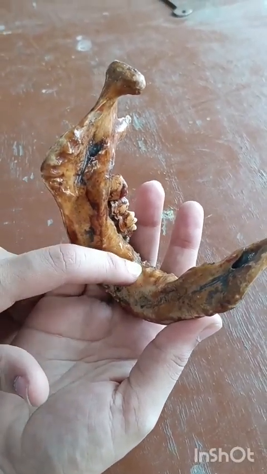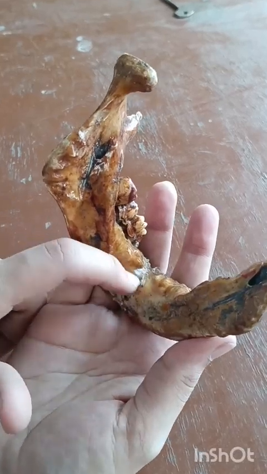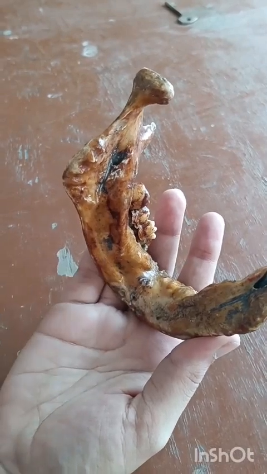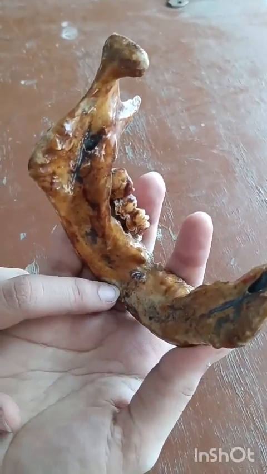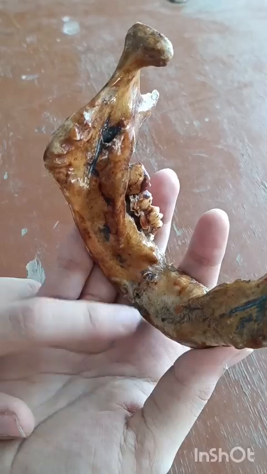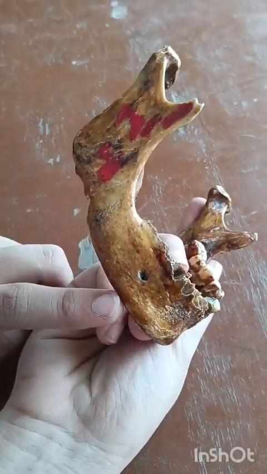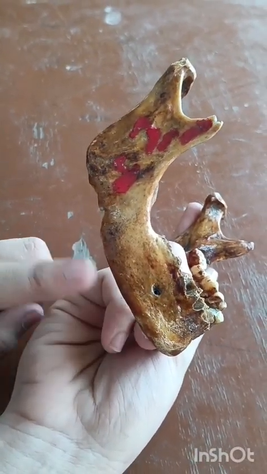The upper genial tubercle gives origin to the genioglossus muscle, and the lower tubercle gives origin to the geniohyoid muscle. This is the digastric fossa, and the anterior belly of the digastric muscle arises from the digastric fossa. This is the lower border, and the platysma is inserted into the lower border.